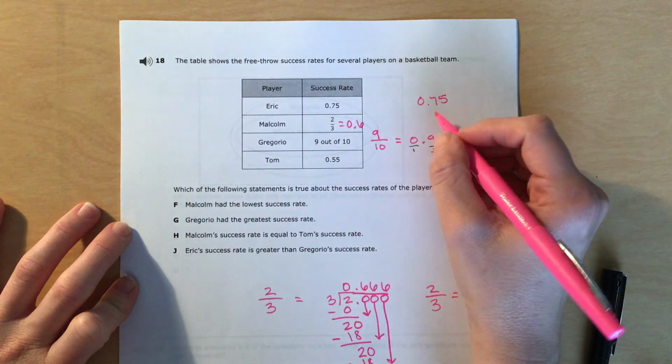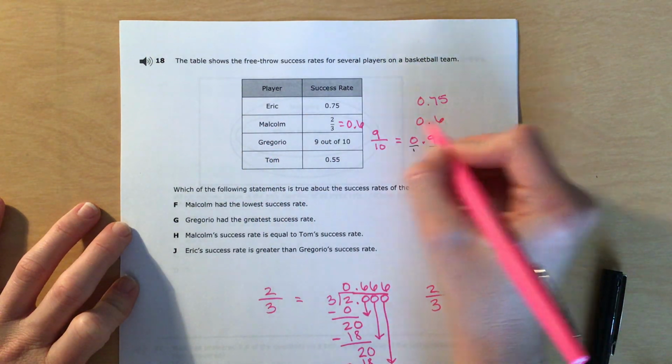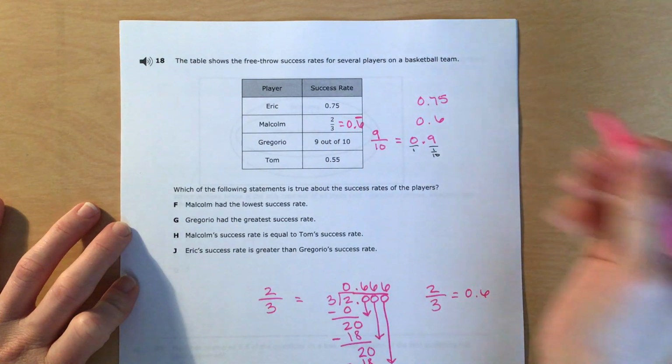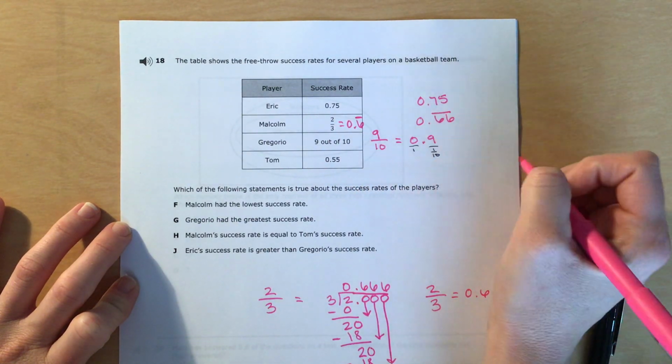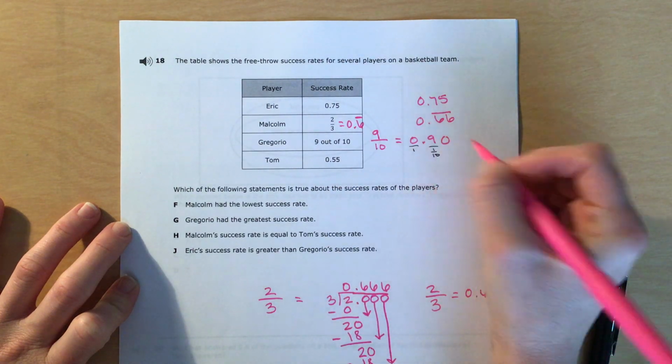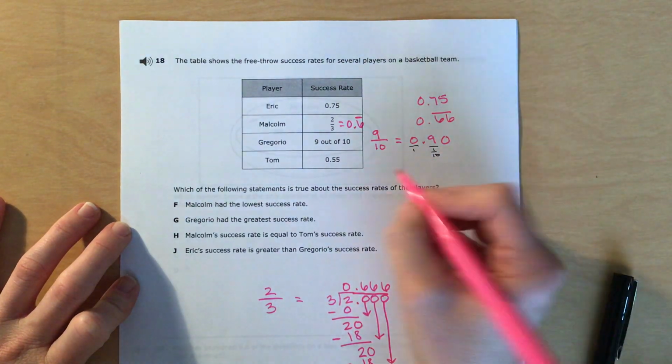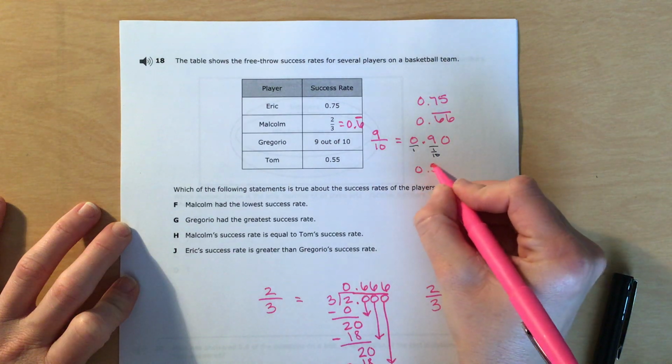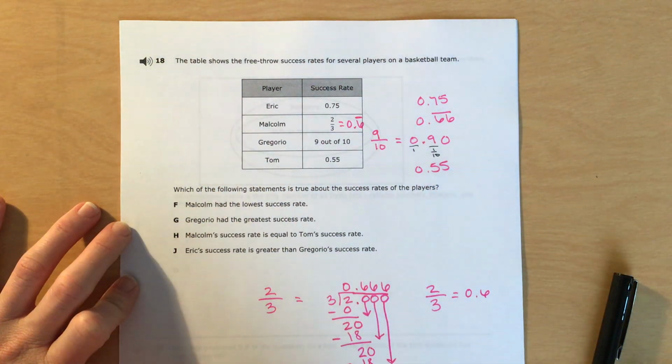Malcolm is a repeating 6/10, which we could also write as a repeating 66 hundredths. I can add a 0 without changing the value of my 9/10. Now it's 90 hundredths, and then we have 55 hundredths. Okay.